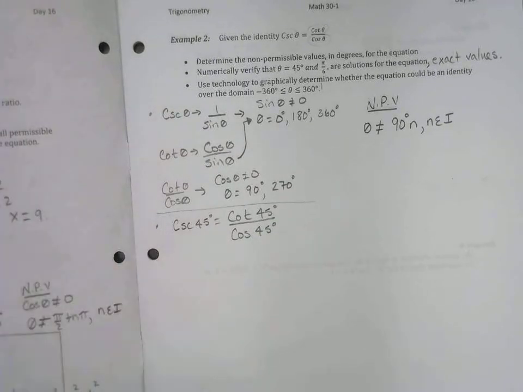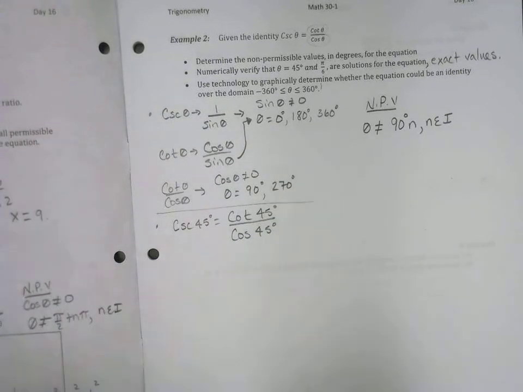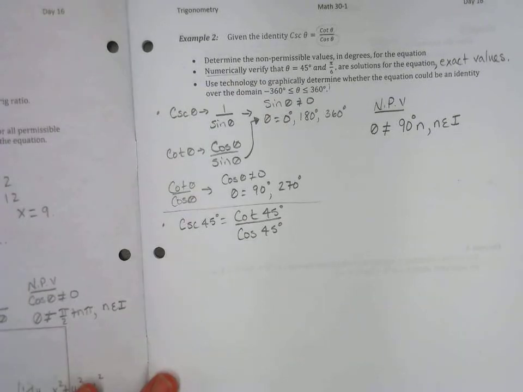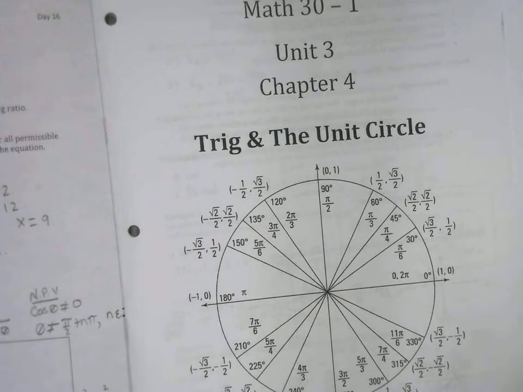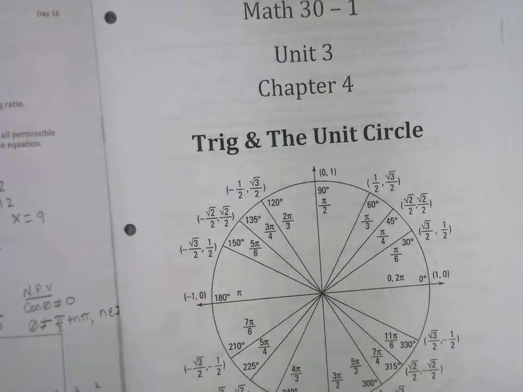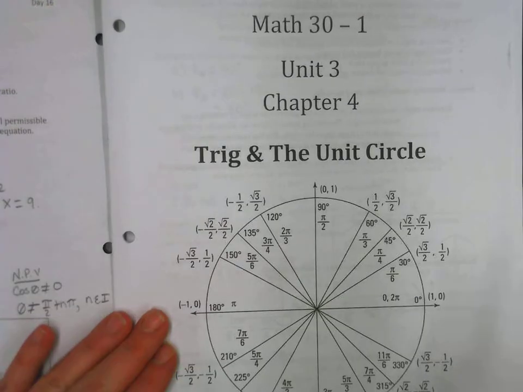So if we had our unit circle, we're looking 45 degrees up. We're talking about cosecant. So cosecant is the reciprocal of sine. So if this is root 2 over 2, the reciprocal of that would be 2 over root 2. And I'm just going to leave it as 2 over root 2 for now.